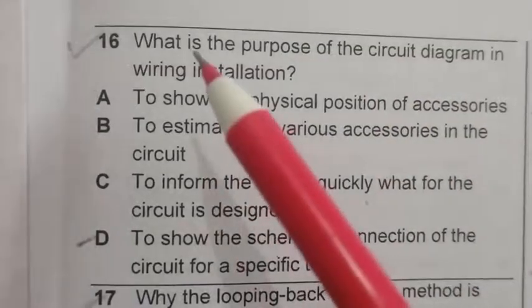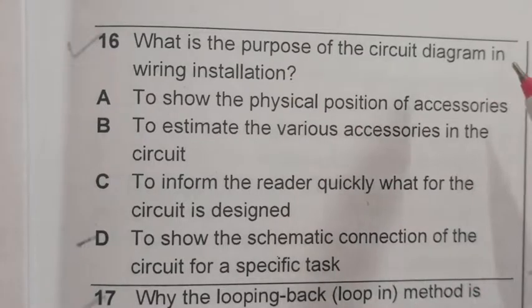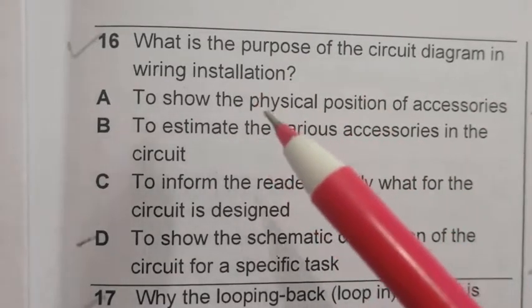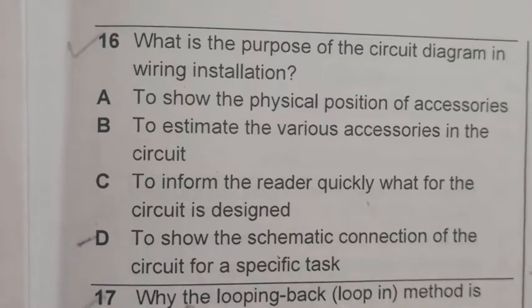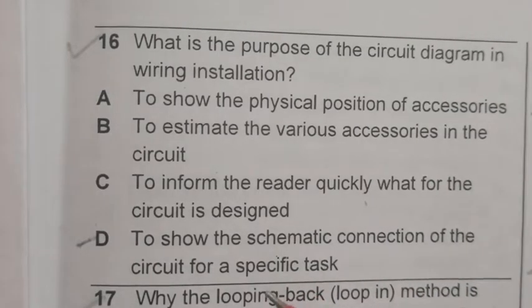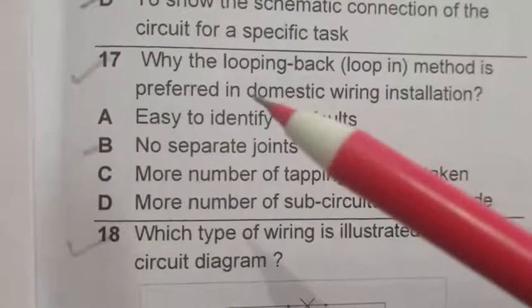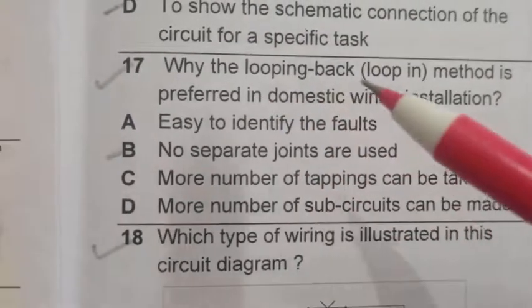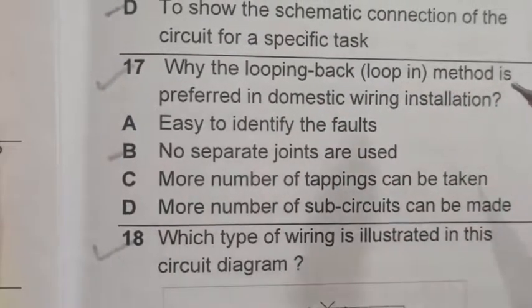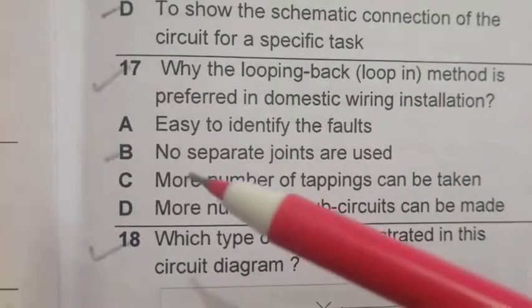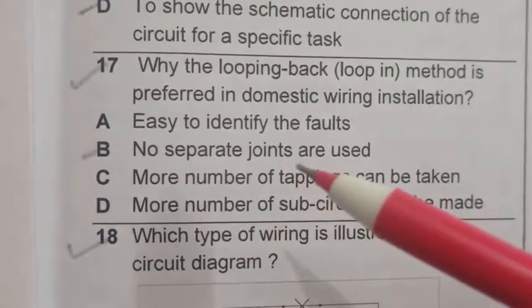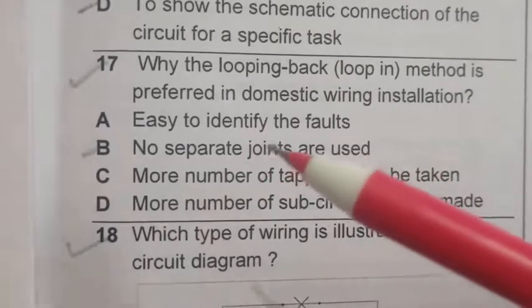Question number 16. What is the purpose of the circuit diagram in a wiring installation? Option D, to show the systematic connection of the circuit for a specific task. Question number 17. Why is the looping back or looping in method preferred in domestic wiring installation? Option B, no separate joints are used.